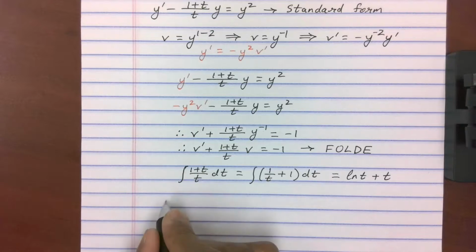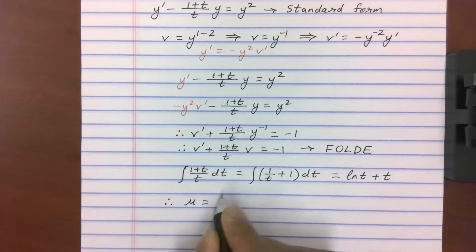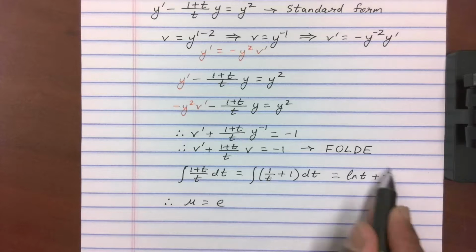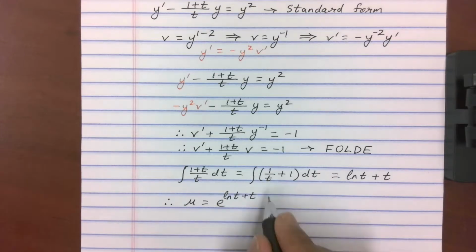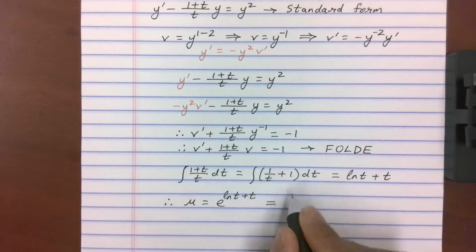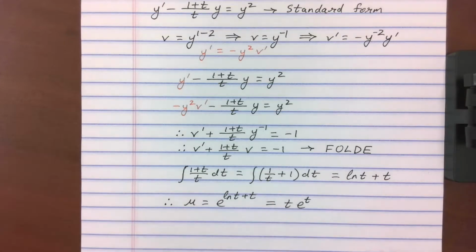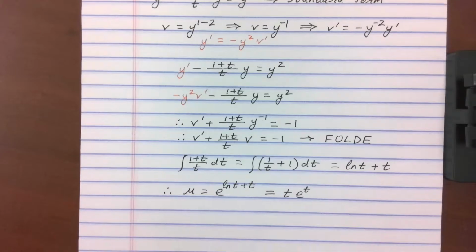And so therefore, the integrating factor denoted by the Greek letter mu is e raised to natural log of t plus t, which can be simplified to t times e raised to t, using the properties of natural log and exponential functions.